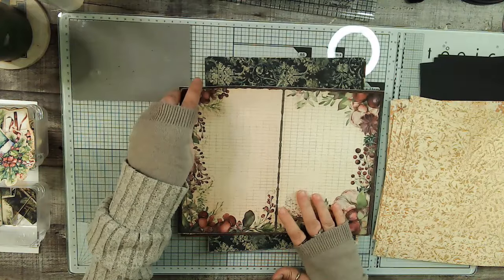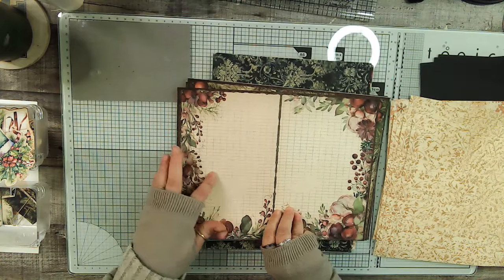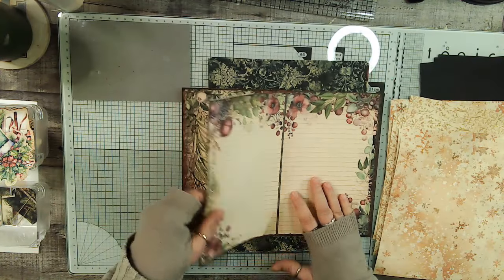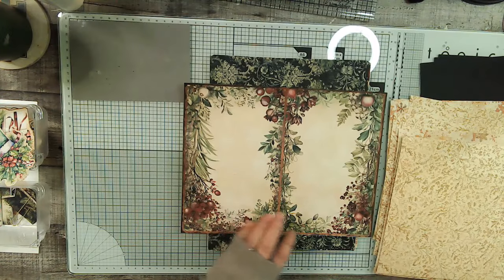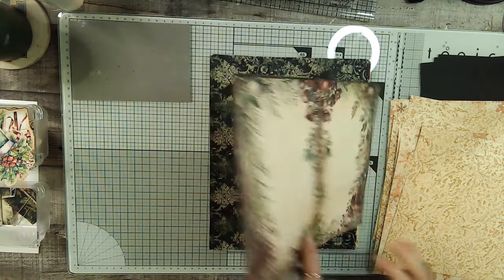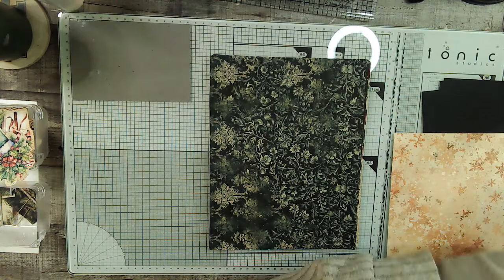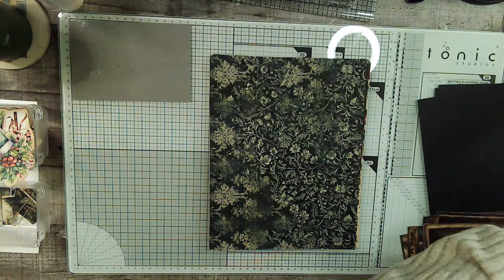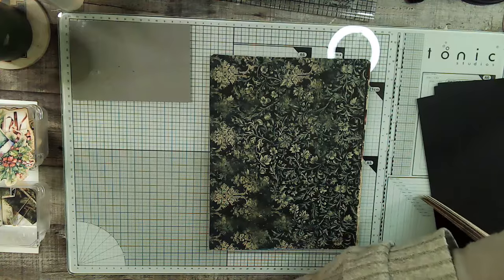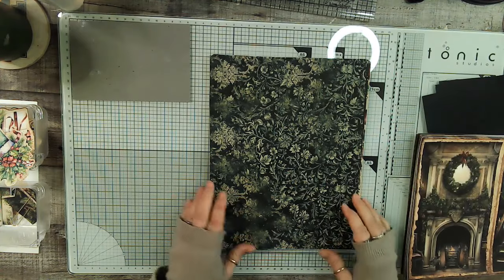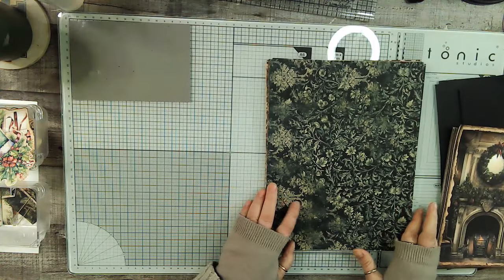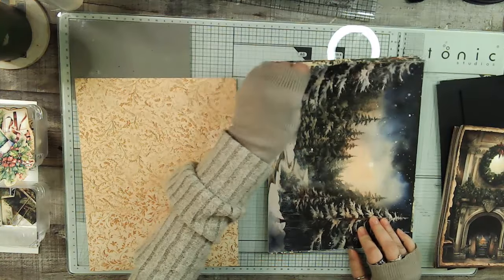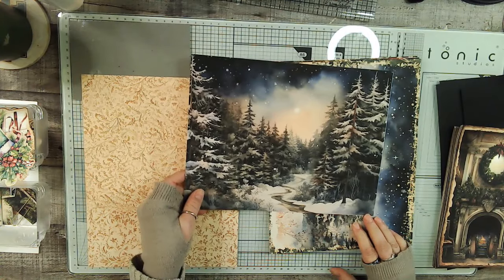And here's our writing pages here. We've got our grid. We've got the plain one. We've got one with lines. And then we have another plain one with more decoration around the edges. So that's those. Then we have the backing papers. Let me go through these real quick for you. Look at this one. Isn't this pretty? Very pretty.